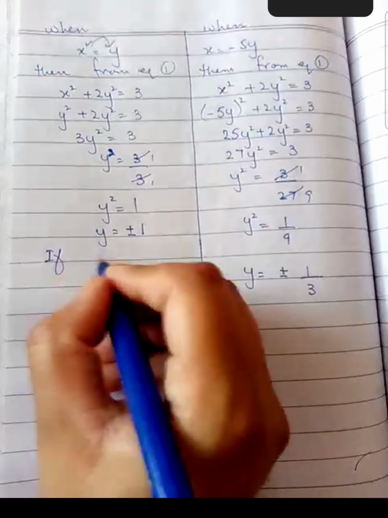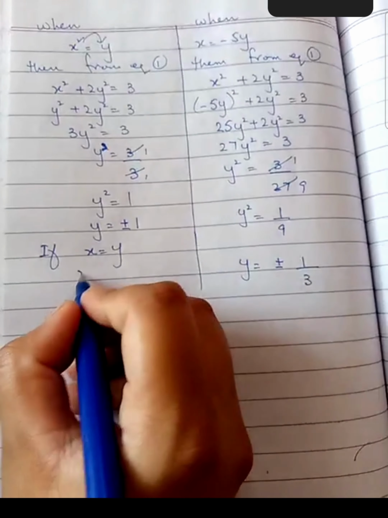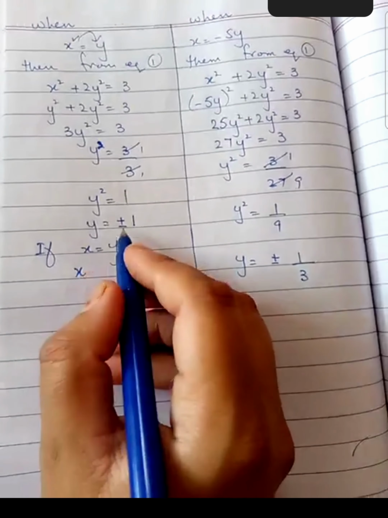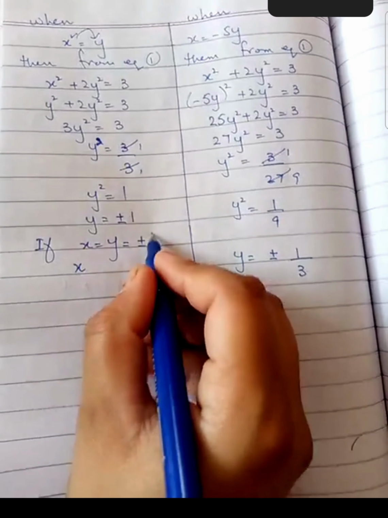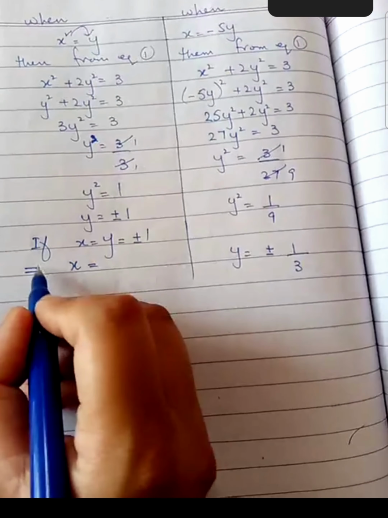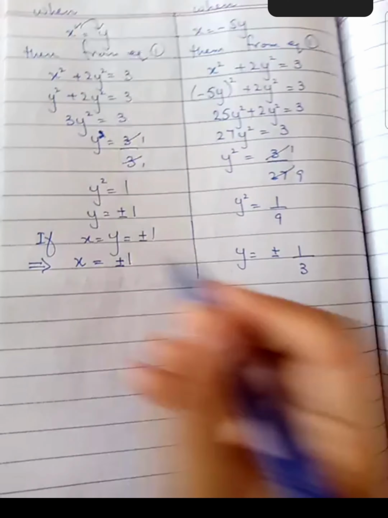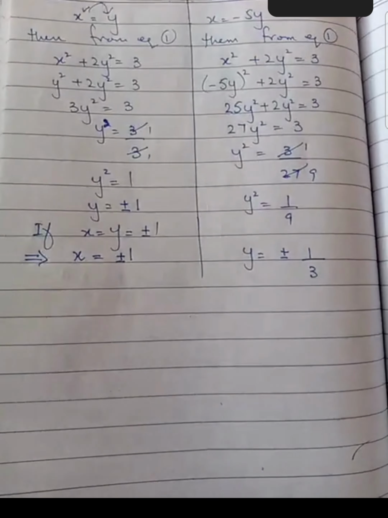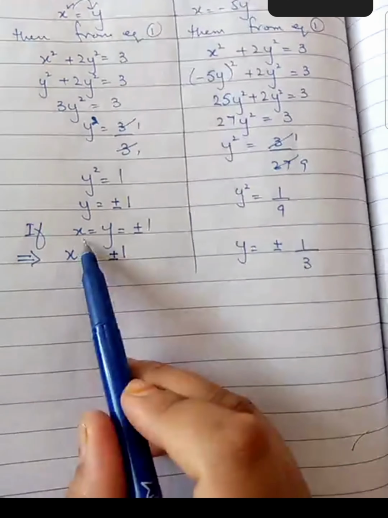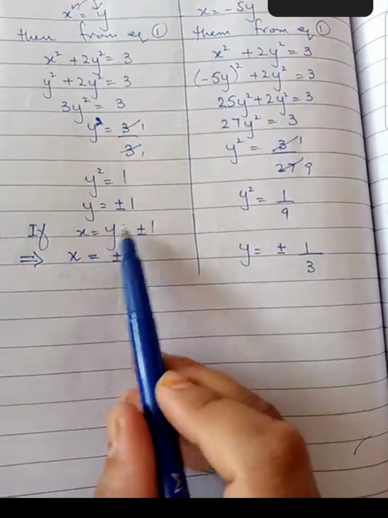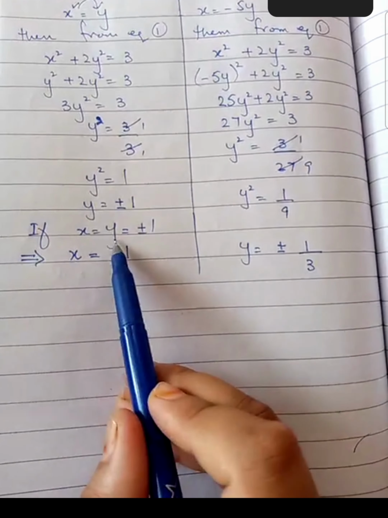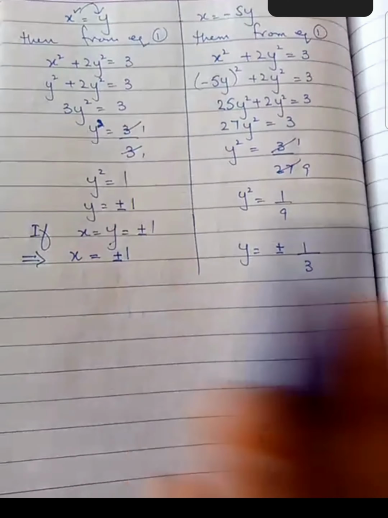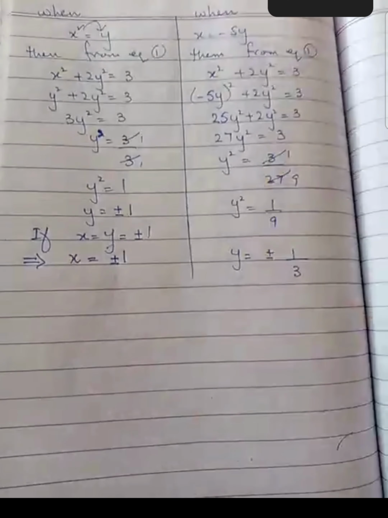If x is equals to y, and y is equals to plus minus 1, so it implies that x is also equals to plus minus 1. Can we say? Yes, ma'am. If x was equals to y and y is equals to plus minus 1, so it means x is equals to plus minus 1. One thing is done.